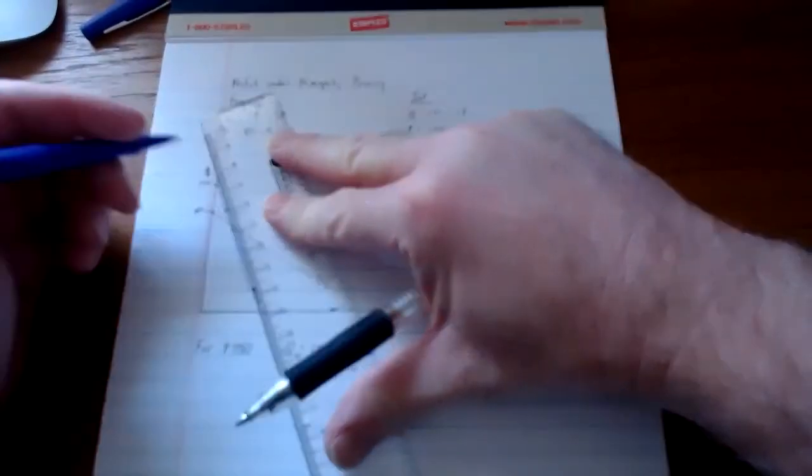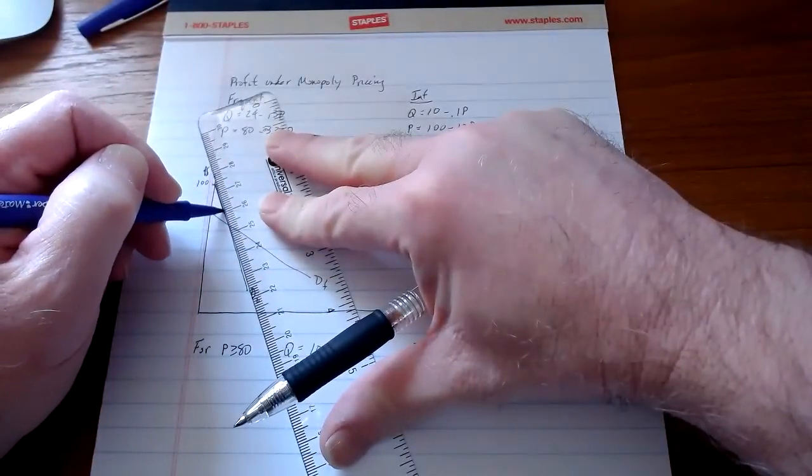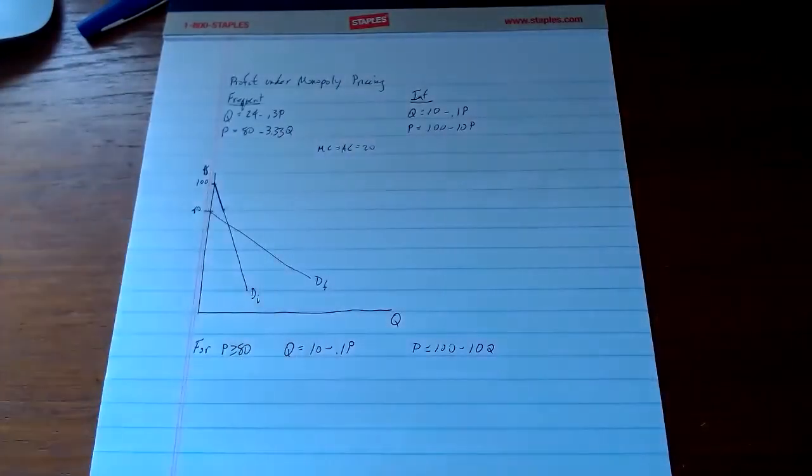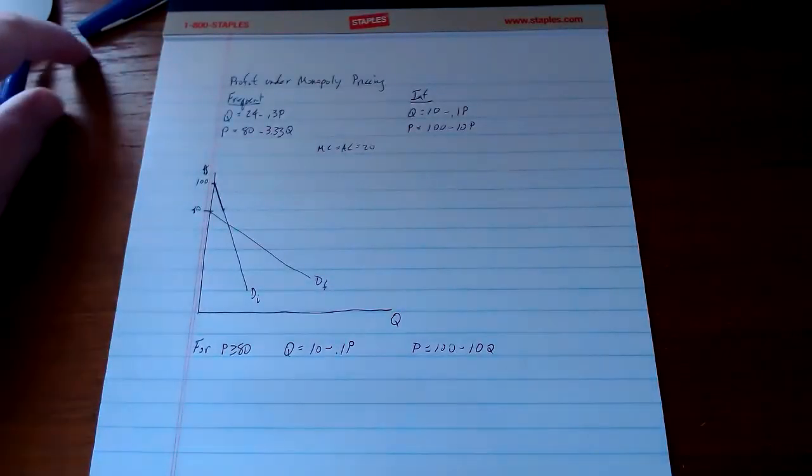My market demand then is this part of that first demand curve, for the infrequent golfers.